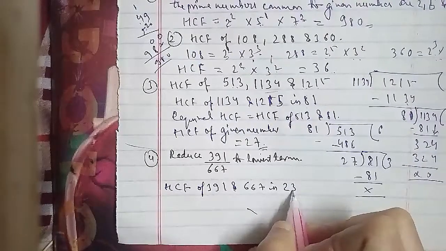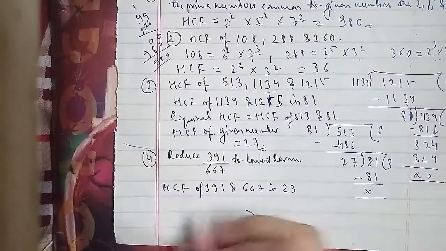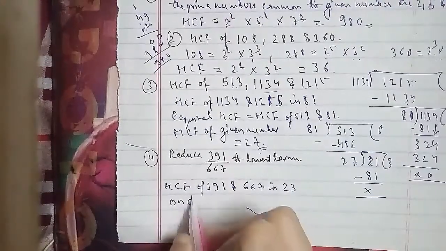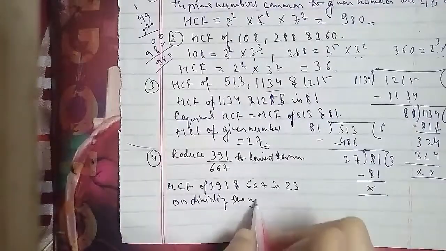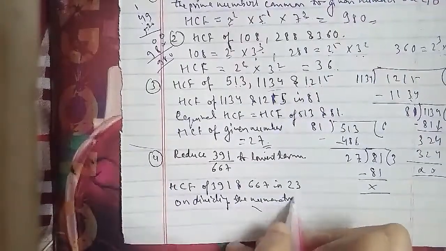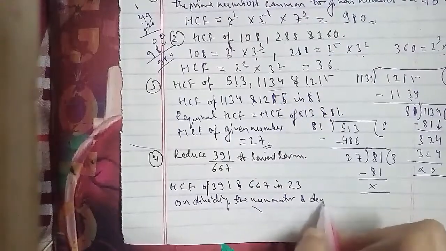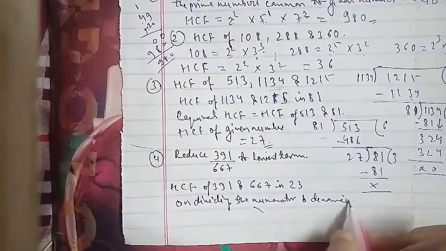When we divide 391 by 23, we get 17: 23 17s are 391, and 23 29s are 667. So the answer will be 17 upon 29. That will be the right answer for this question.